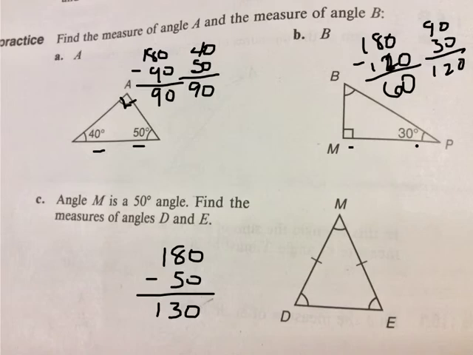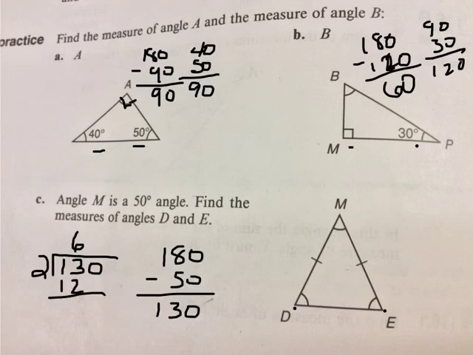So between D and E, their sum will be 130, but they have to be exactly the same. So we just divide by 2, and that will get us our exact answer. So D and E are both 65-degree angles if M is 50.